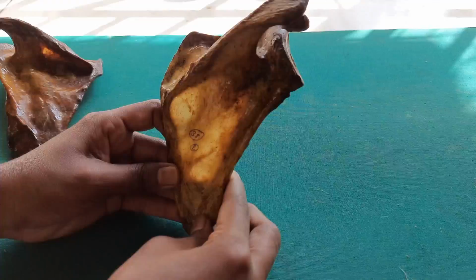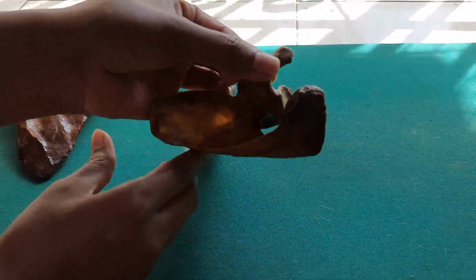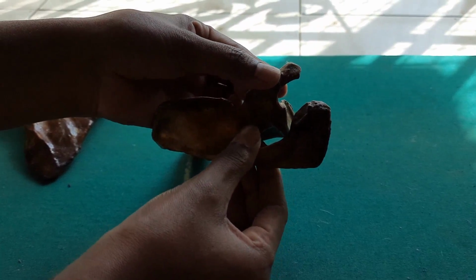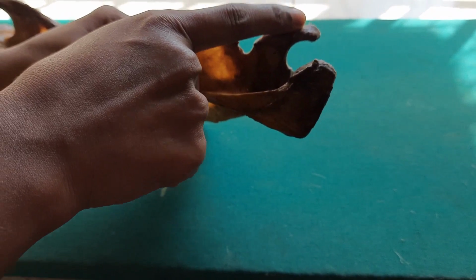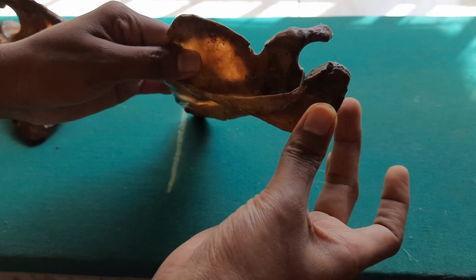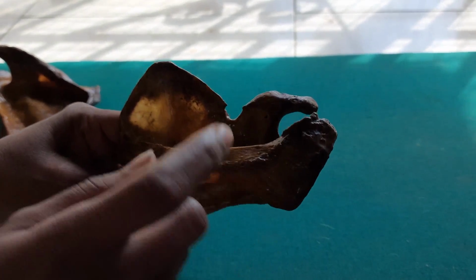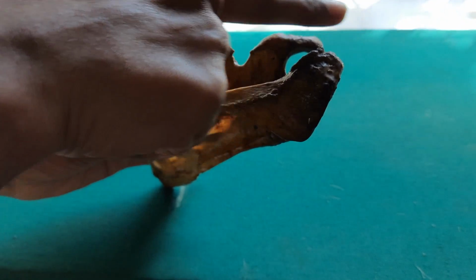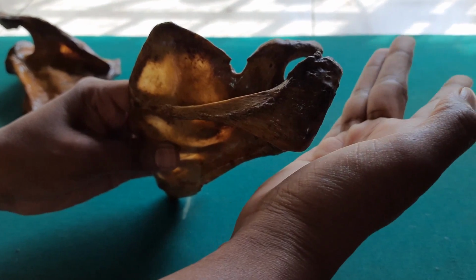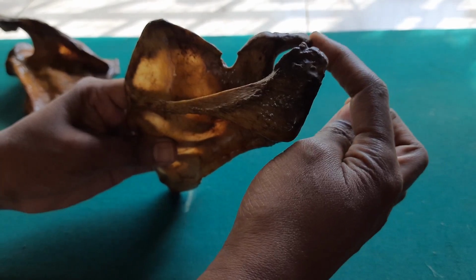Now coming to the processes. There are three processes. One is the coracoid process, another is the spinous process, and the third is the acromion process. First we will go to the coracoid process. The coracoid process is projecting slightly laterally as well as forwards.